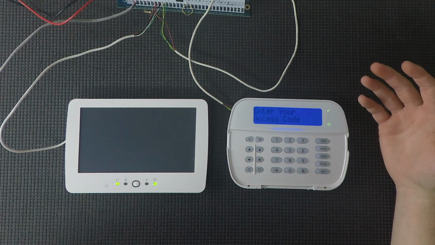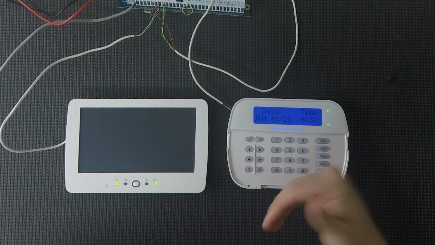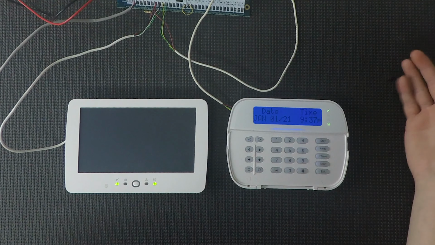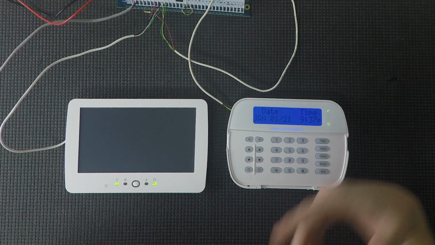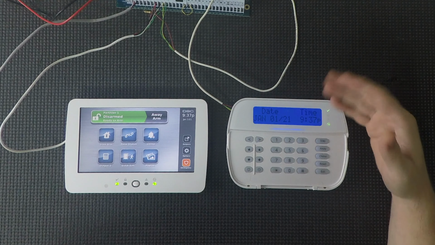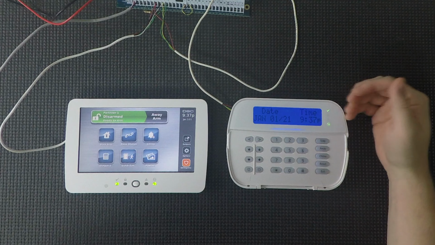So, you know, if you want to see what open zones you have, you have to select that partition. You've got to go in, check them, back out, go to the other partition, and so on and so forth. Personally, I just don't like that. So that is why I recommend having an LCD keypad for each partition.